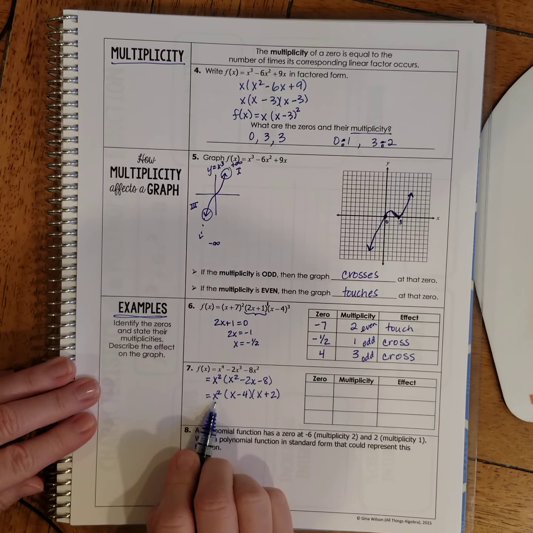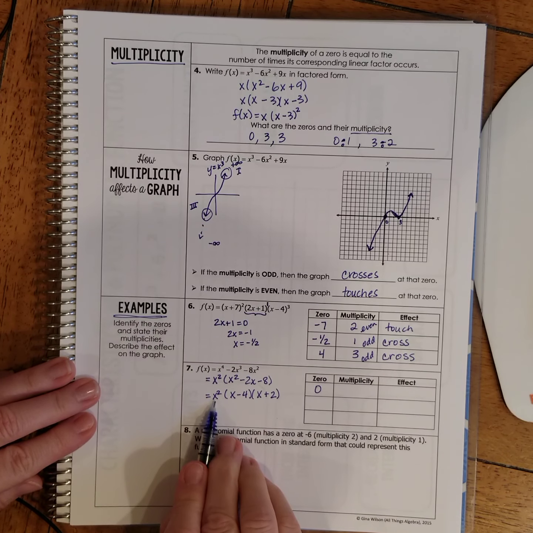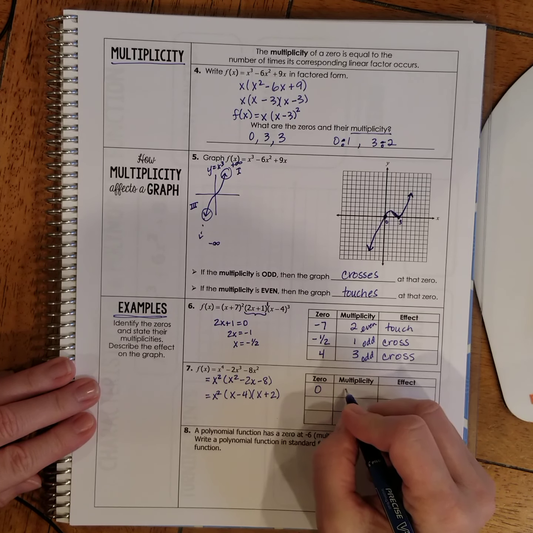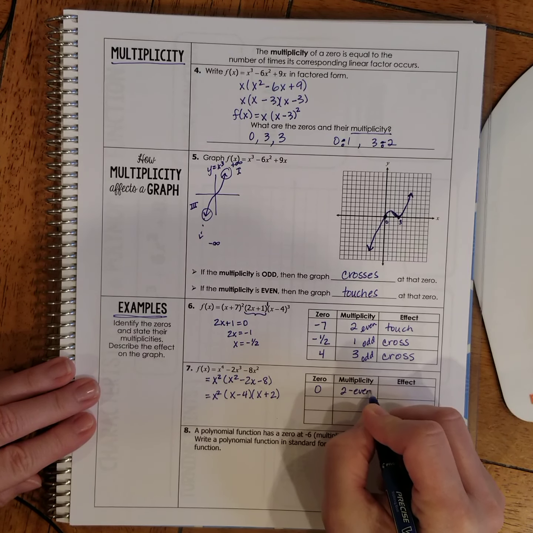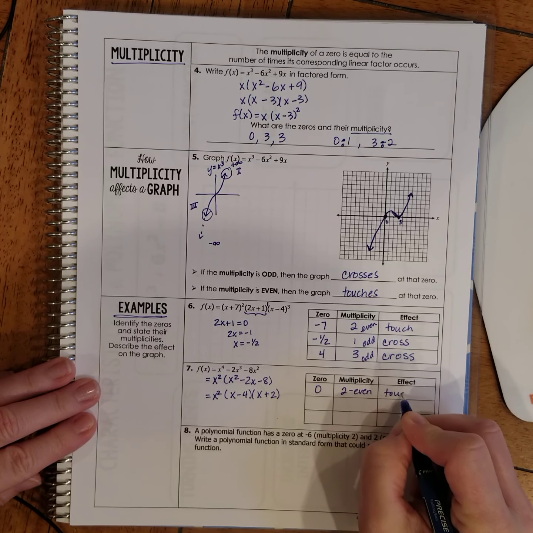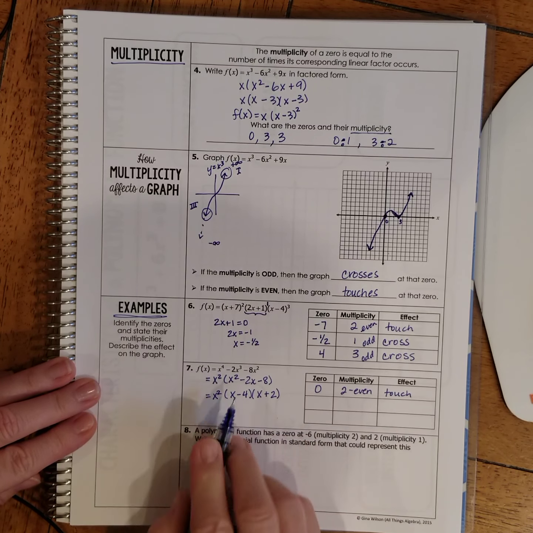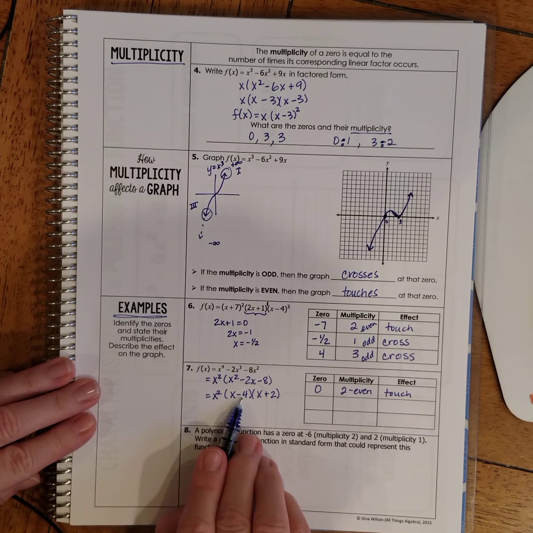Okay, so the 0, again, when we see an x by itself, not adding or subtracting anything, the 0 itself will be 0. That means it's going to cross through the origin. And the multiplicity on that is 2, right, which is even. So the effect on the graph is that it's going to touch at that point, but not cross over the x-axis. Okay, the next factor is x minus 4.